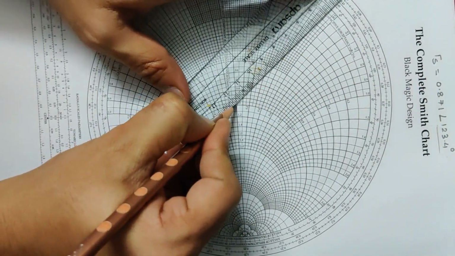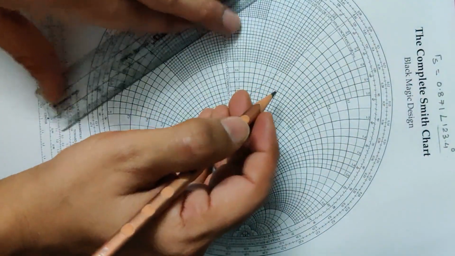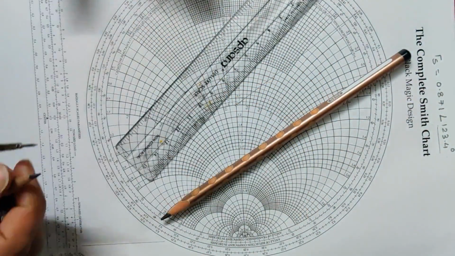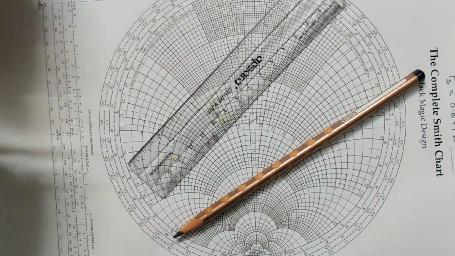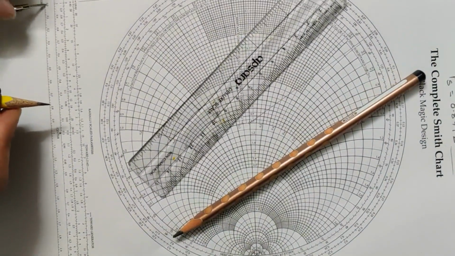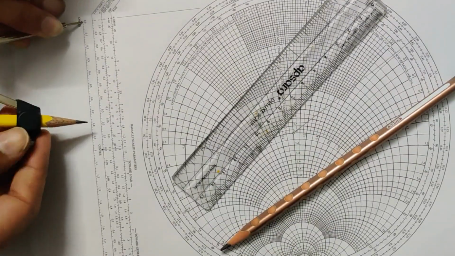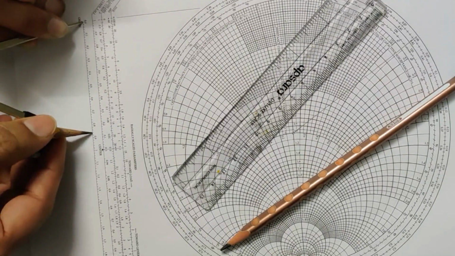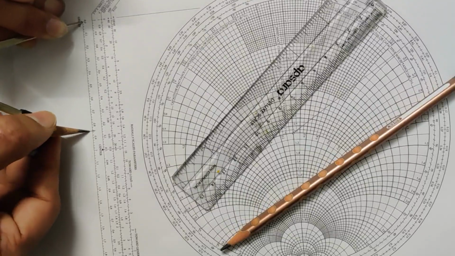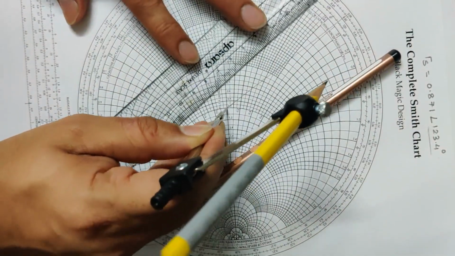So 123 degree, and 0.871 I have to mark. So I will go over here and measure on the scale, 0.871, 0.87, and I have marked this.